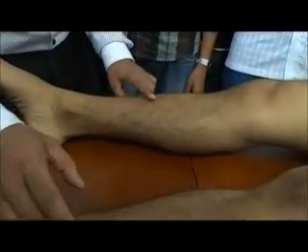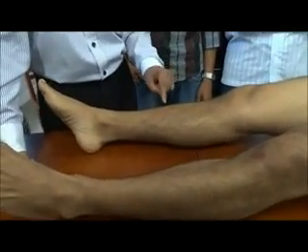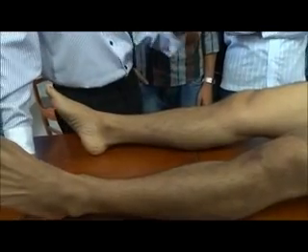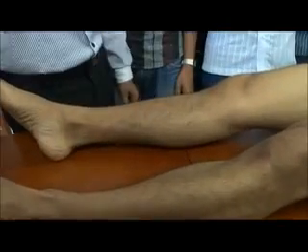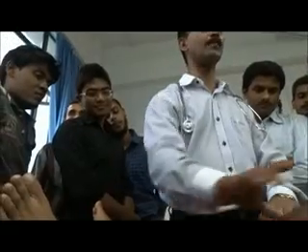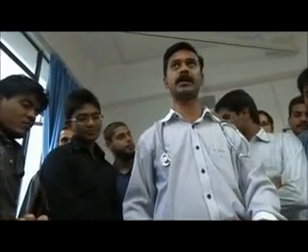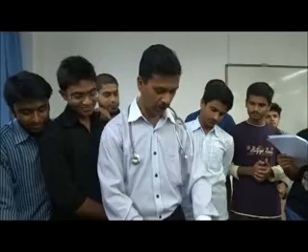And if there is any pitting area present, and if it remains for more than 1 or 2 minutes, then it is present. Muscle tone, muscle power, and joints we need to check. So in some cases, you need to check this way.